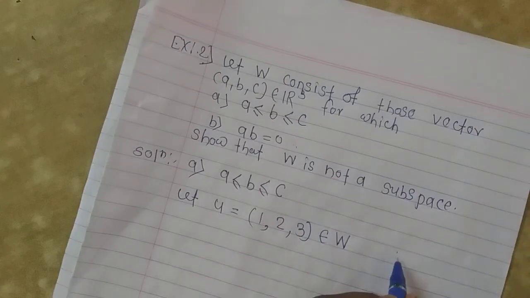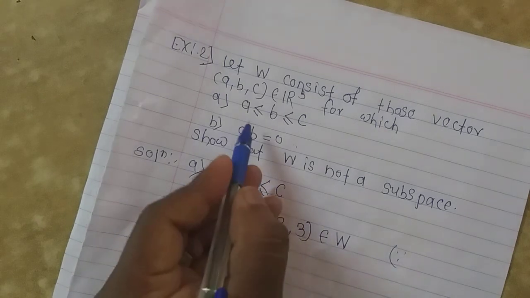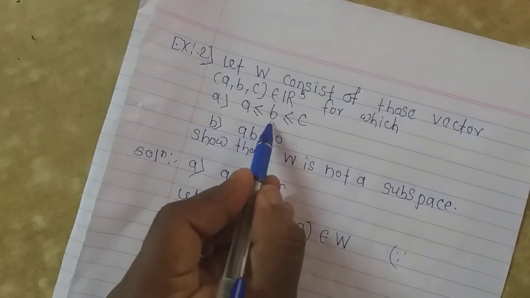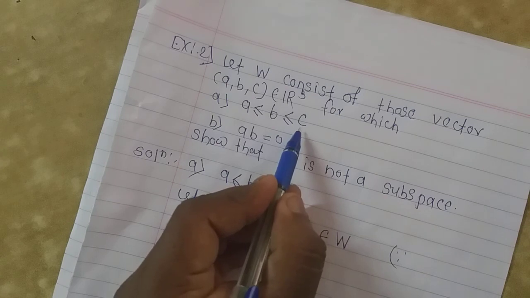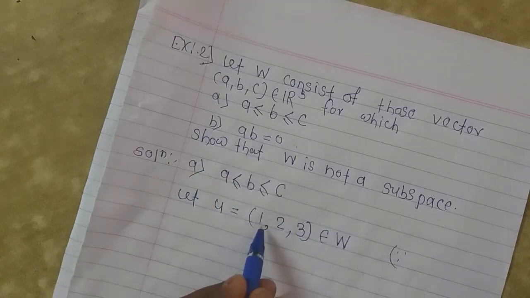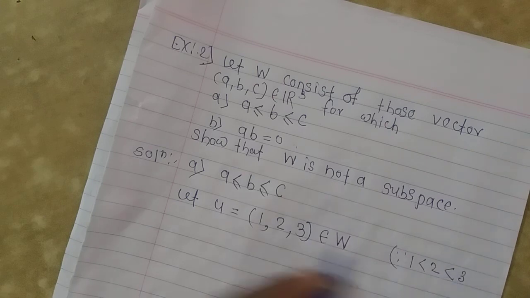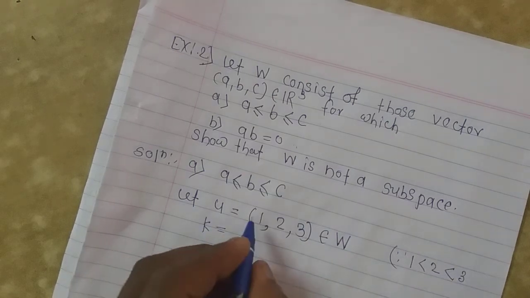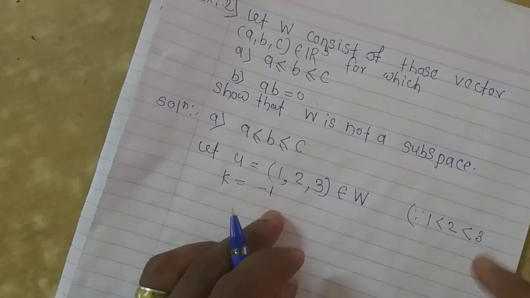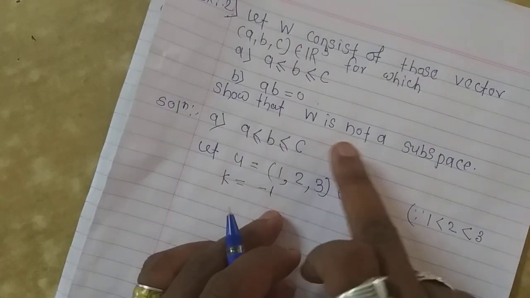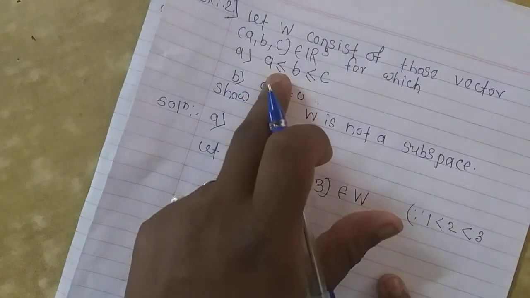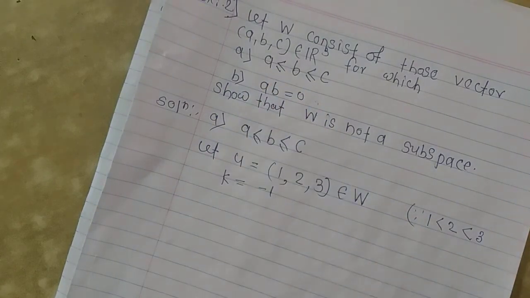Why? Because the condition given is A is less than or equal to B is less than or equal to C, and we are given the vector (1, 2, 3): 1 is less than or equal to 2 is less than or equal to 3, and K is minus 1. Why is K minus 1? Because we are showing that W is not a subspace, which means that the property will not be satisfied.